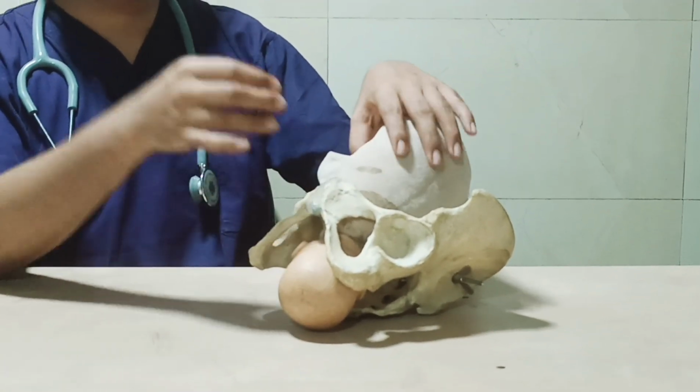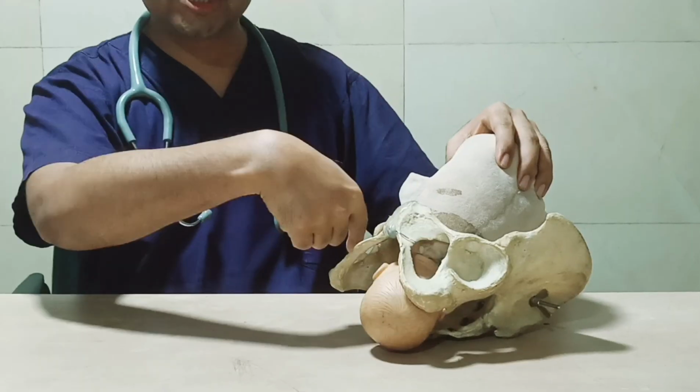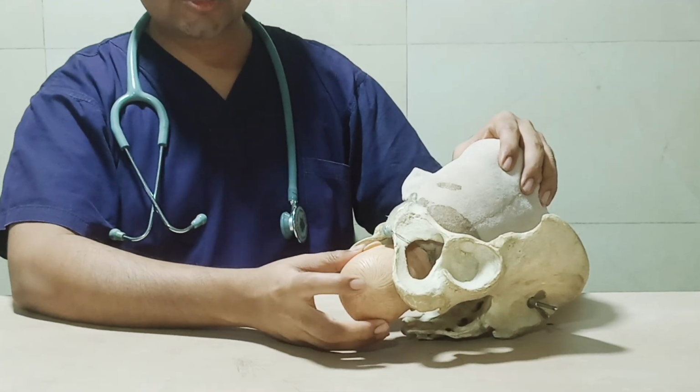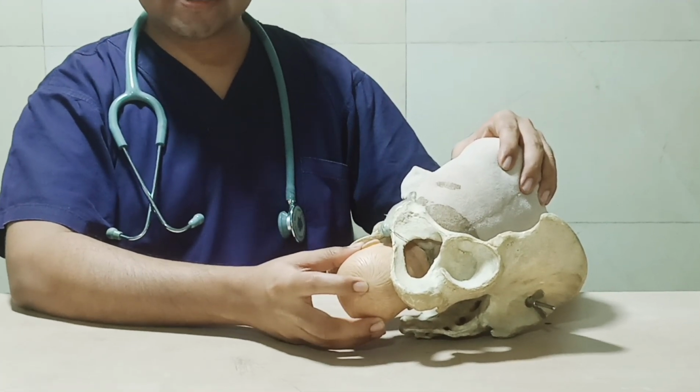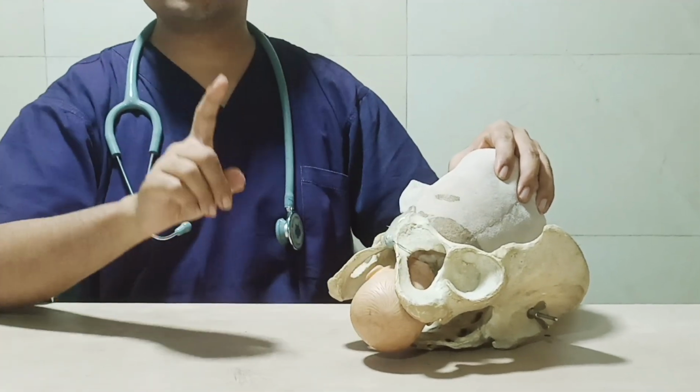It will help in decreasing the shoulder diameter. So the suprapubic pressure has to be directed towards the fetal chest. From the direction in which the fetal occiput is, from that direction the suprapubic pressure has to be given. This is called Rubin's 1 maneuver.